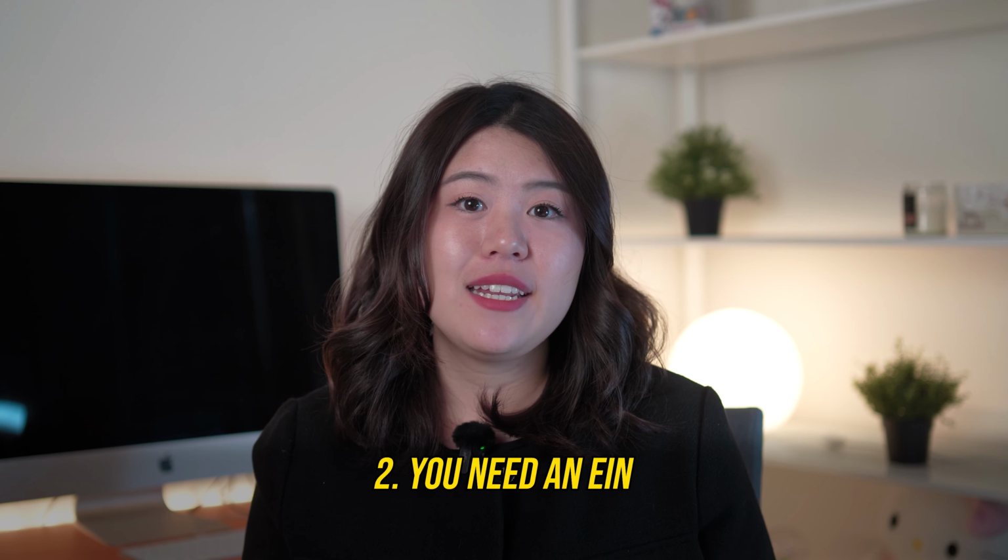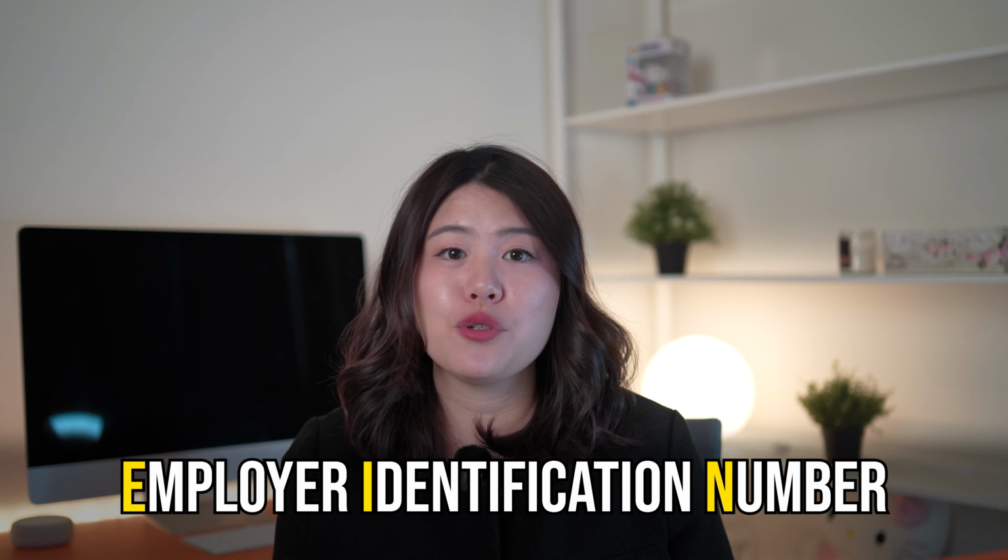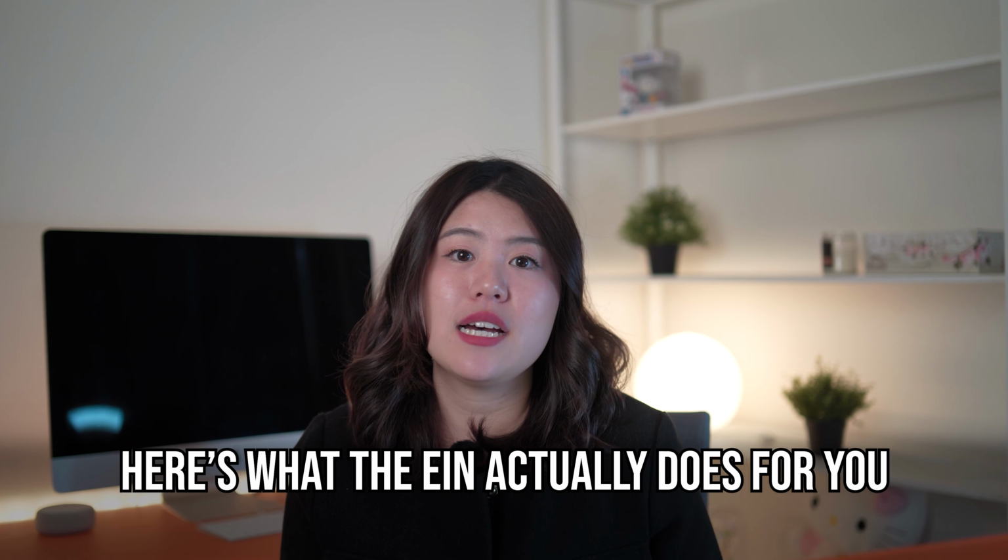Number 2, you need an EIN. Your EIN, also called an employer identification number, is basically your business's social security number. It's a unique ID the IRS gives your LLC so it can keep all your tax records separate from your personal ones. Here's what the EIN actually does for you.